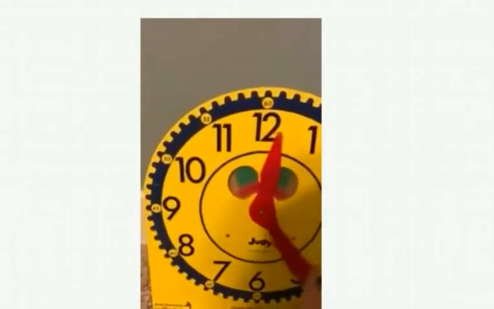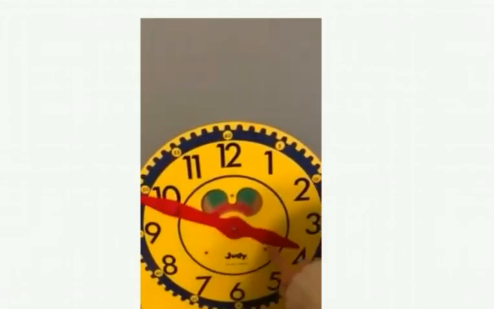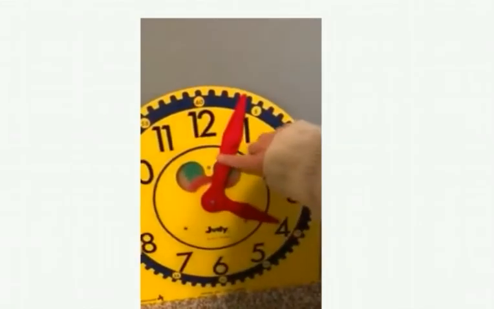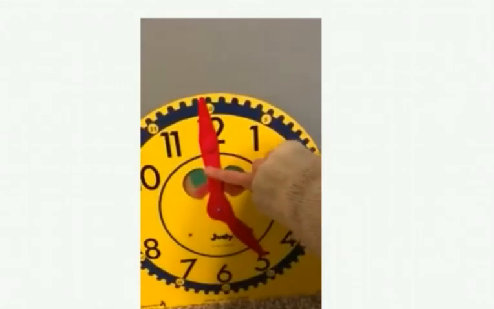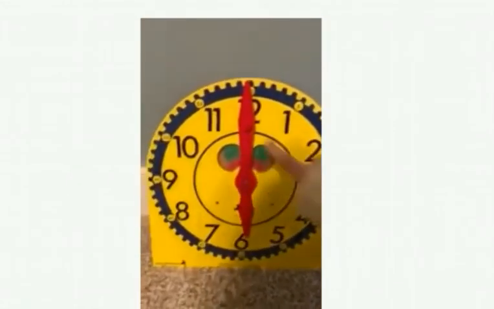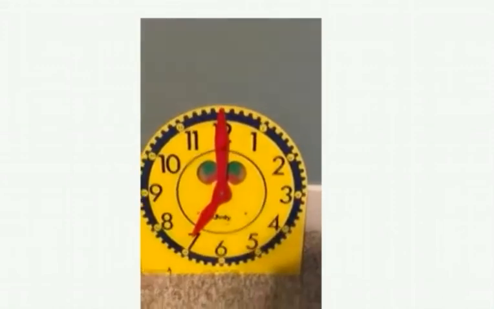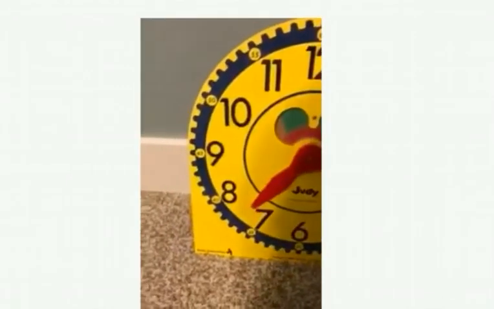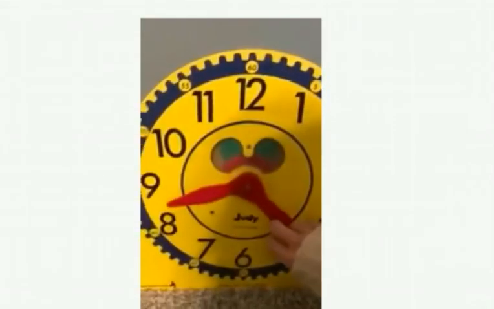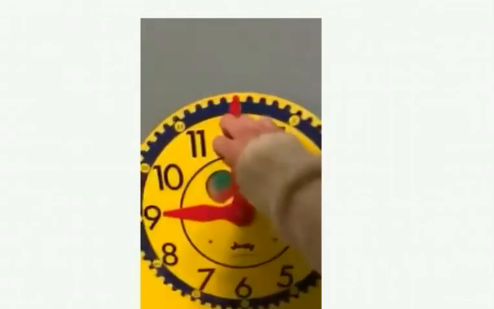We're going to show you around the clock. So it's 12 a.m., 1 a.m., 2 a.m. Oh, moved it by accident. 3 a.m., 4 a.m., 5 a.m., 6 a.m., 7 a.m. Some of you might be getting up for school at this time, 7 a.m. Or maybe you're getting up around 8 a.m. And we start school very close to 9 a.m.